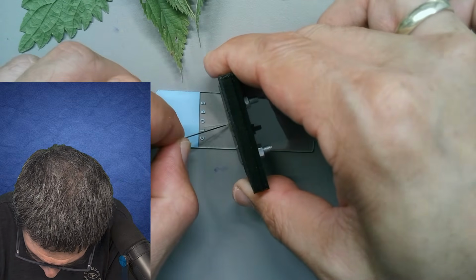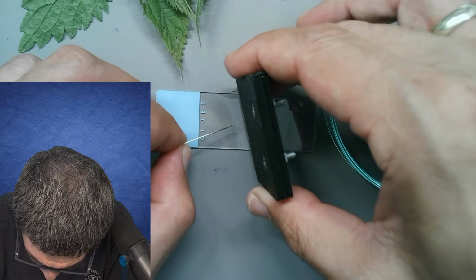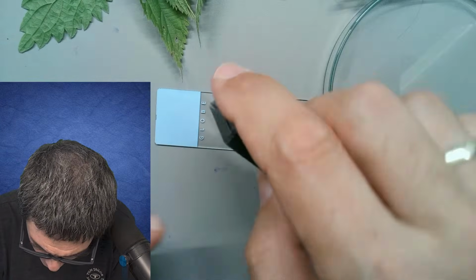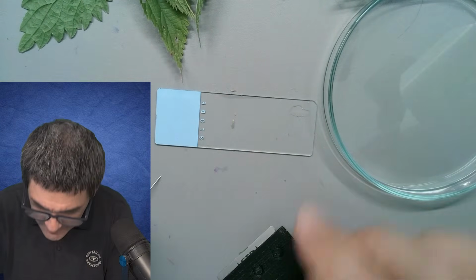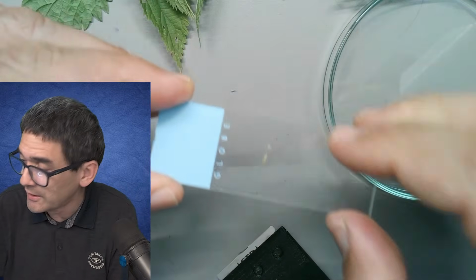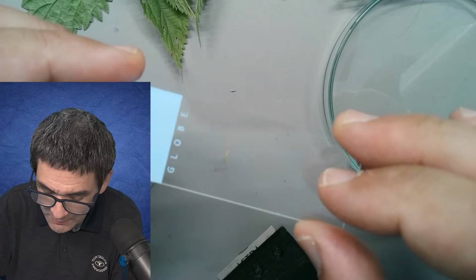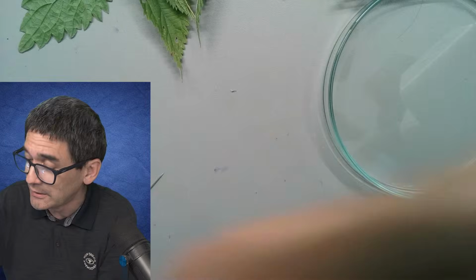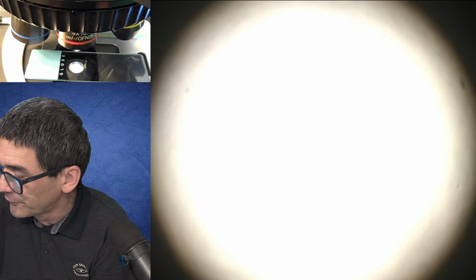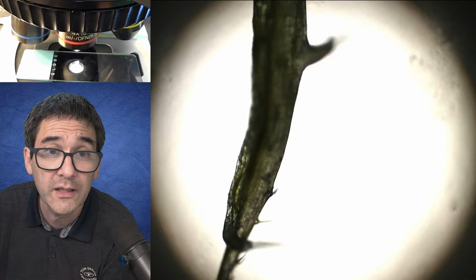Let's hope for the best that this will be sufficiently thin that we're able to see this. I'm now going to do a very quick check without any mounting medium, without any water. I'm just going to put it directly under the microscope. I need to turn on the lights as well. Let's just do a first quick quality check.